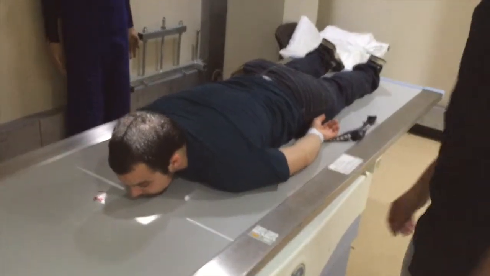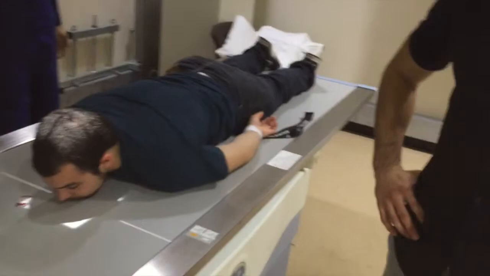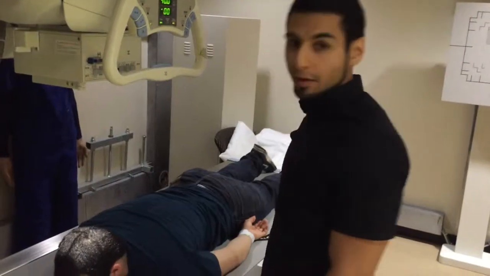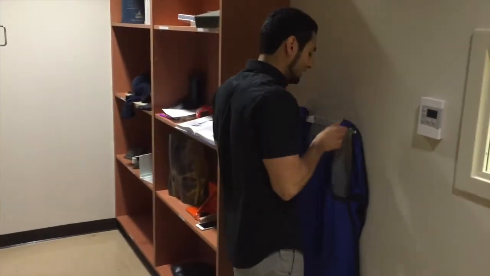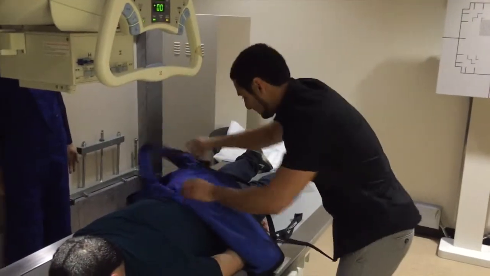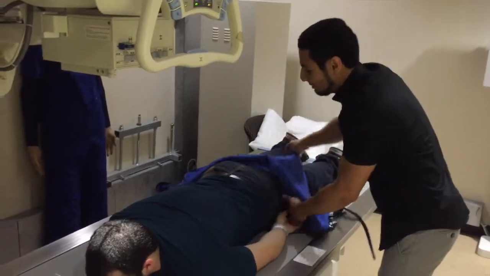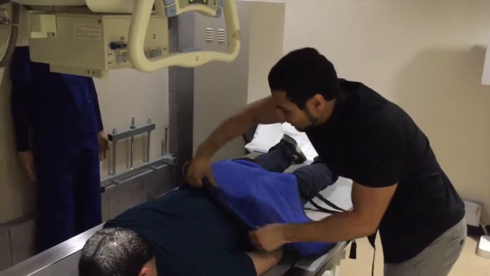Making sure the tube is aligned. We don't want to make a double exposure, and we will proceed to exposing the patient. We also want to shield the patient. We want to make sure that their gonads are in perfect condition for reproduction. So we can place any sort of lead material as long as it's not obstructing the anatomy of interest.